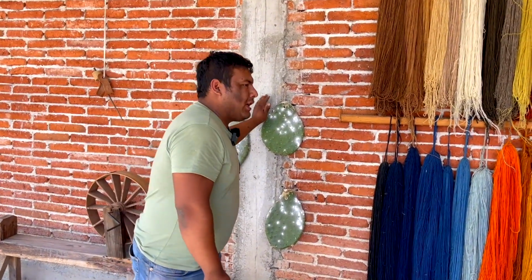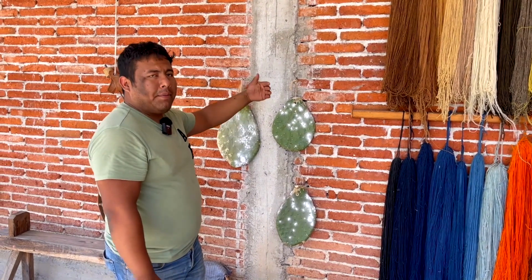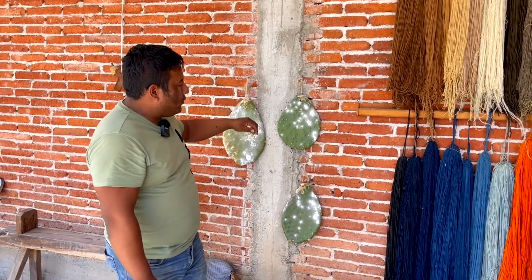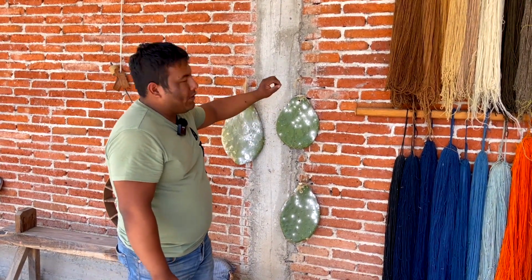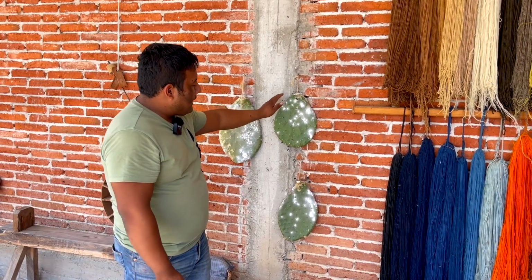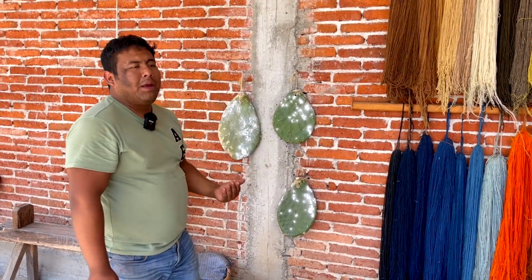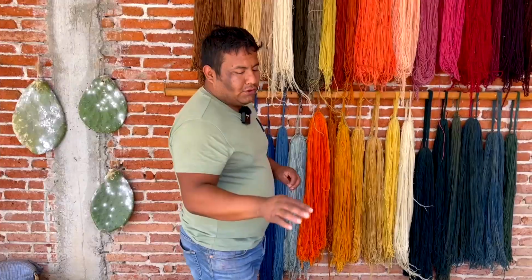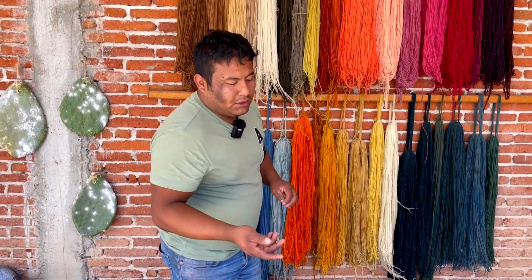So cochinilla, they are a little bug that lives in the cactus, and they have a really slow process to produce. It is a little bug with a functional parasite, so they eat the carminic acid of the cactus, and now they make a color. We use some flowers, some fruits, some pigments.